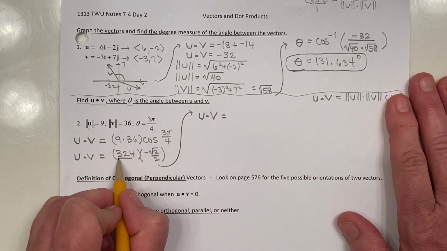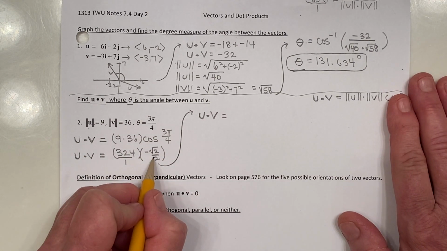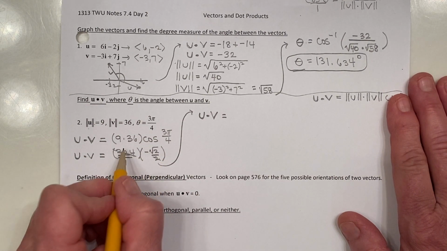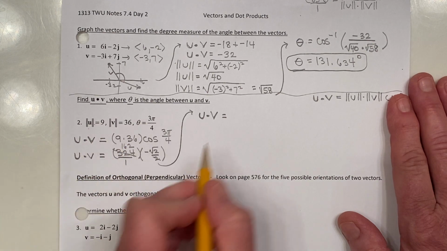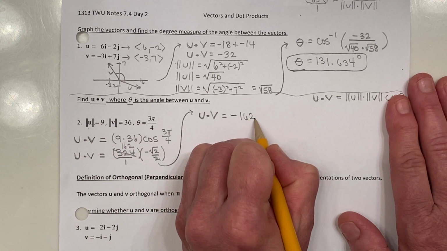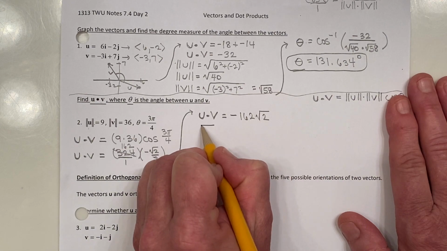So let's clean this up. We can put a 1 underneath 324. 2 will divide into 324, I think 162 times. So my answer is going to be negative 162 times the square root of 2.